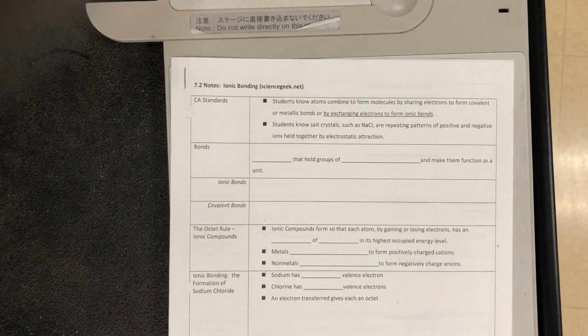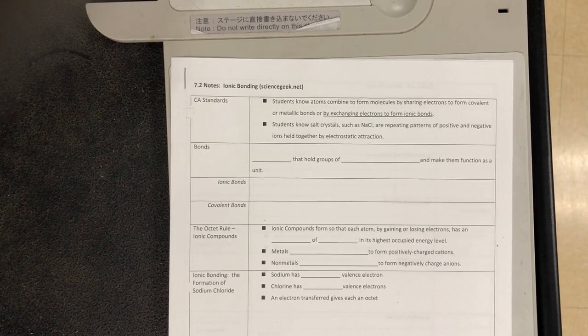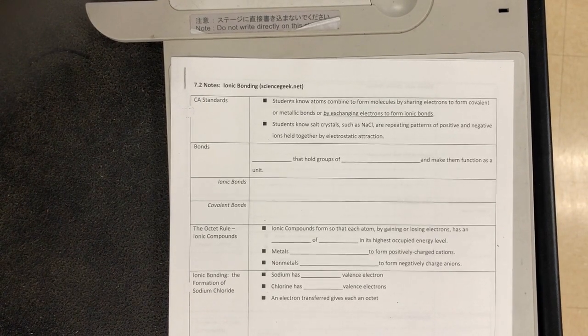Okay, so this is 7.2. Before we get started in 7.2, let's do a quick review of 7.1. For 7.1, we had these things called valence electrons. What are valence electrons? The electrons that are going to be on the outer shell.